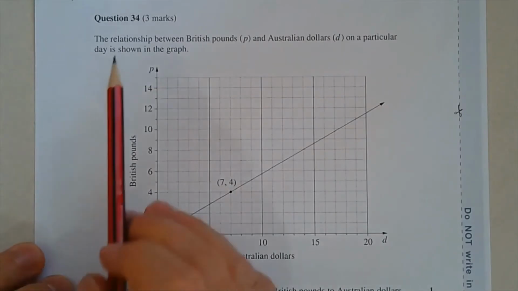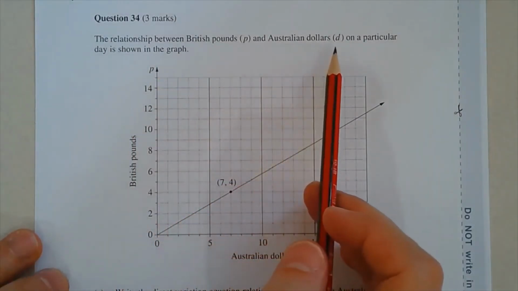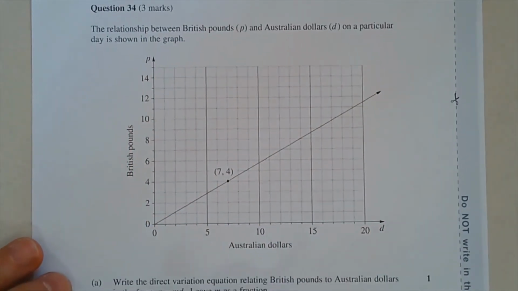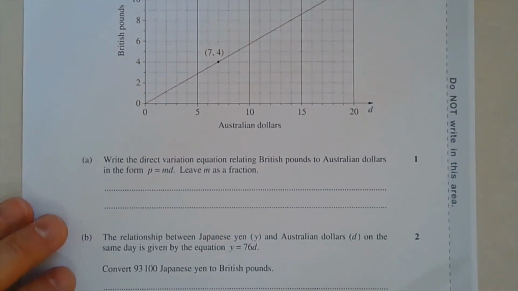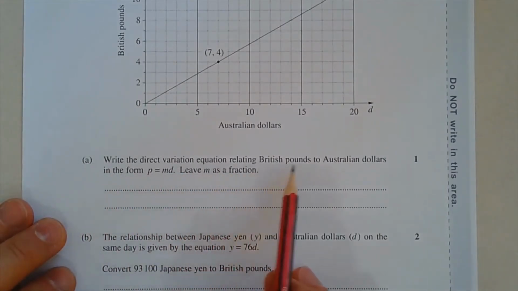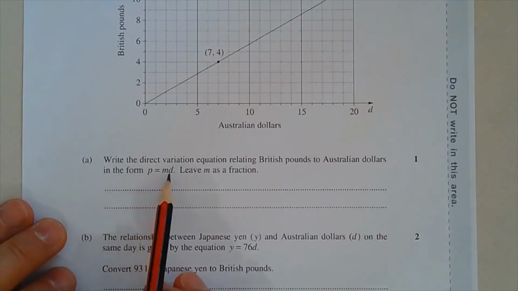Question 34. The relationship between British pounds P and Australian dollars D on a particular day is shown in the graph. And in particular, have a look at this point here in the graph. So this point here implies that 7 Australian dollars gives us 4 British pounds. Part A. Write the direct variation equation relating British pounds to Australian dollars in the form P equals MD. Leave M as a fraction.